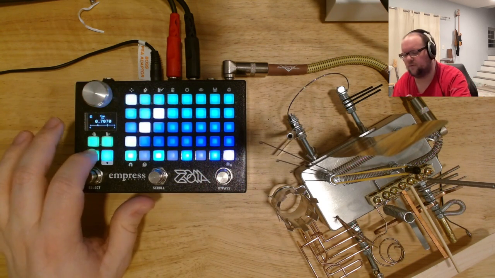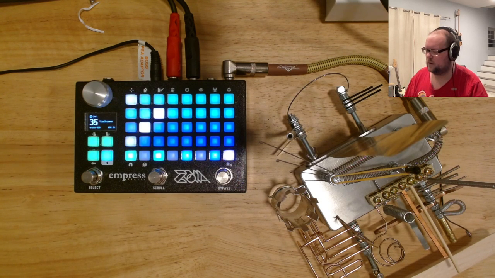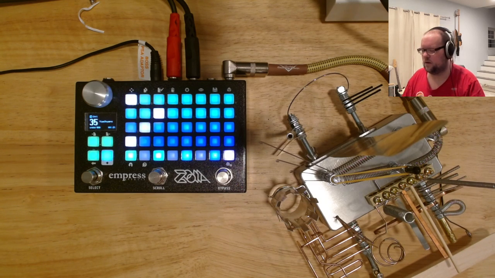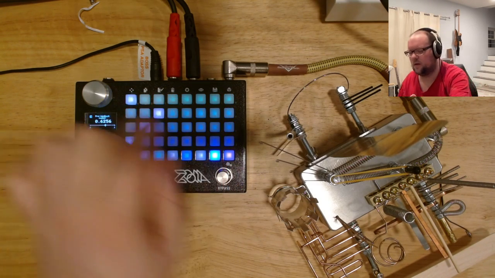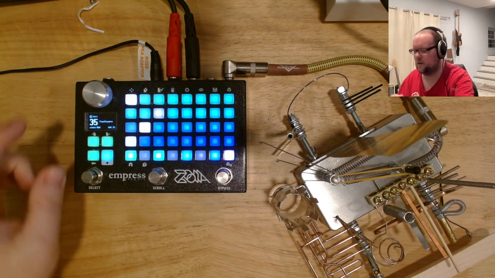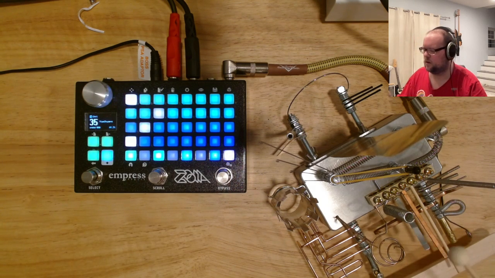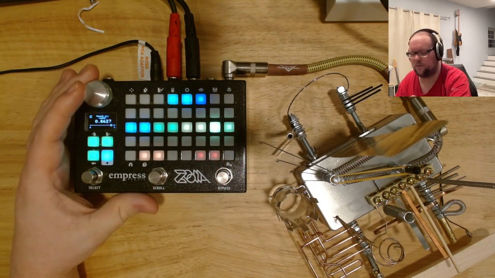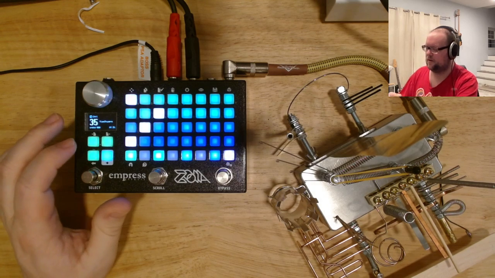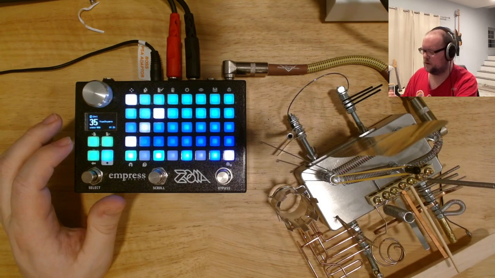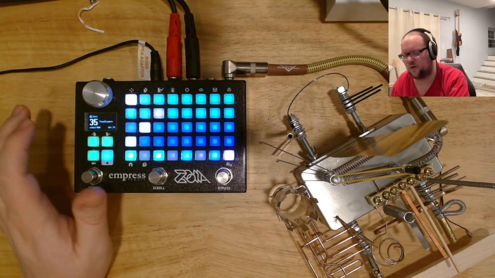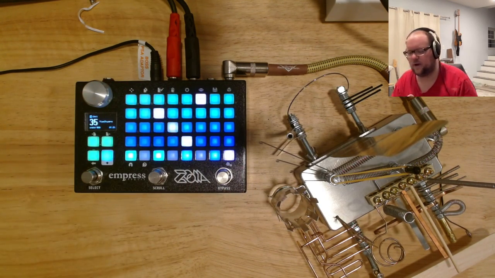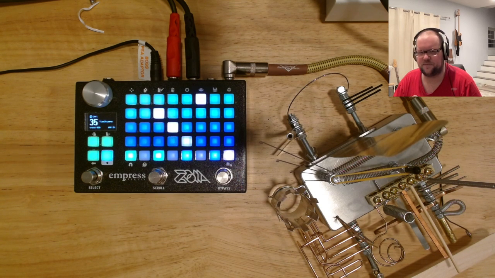So if we go even faster, if we turn the reverb mix back down, we're going to get not quite the same effect. Oh, I forgot to point out what the stomp switches do.